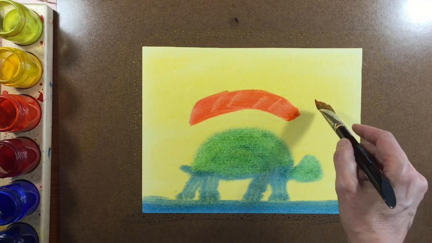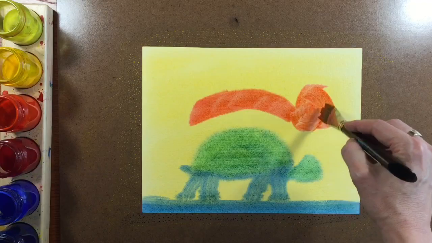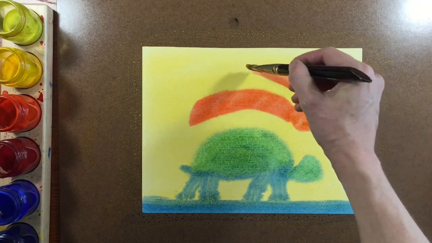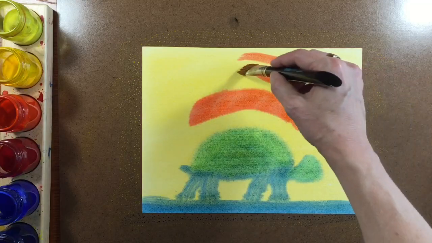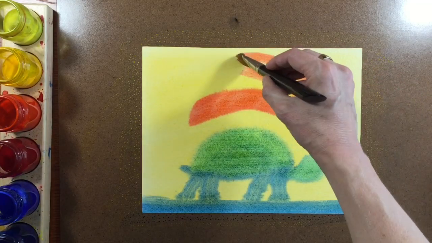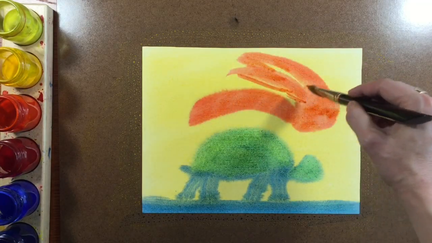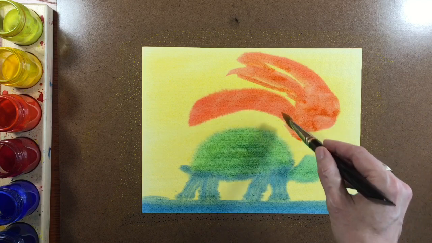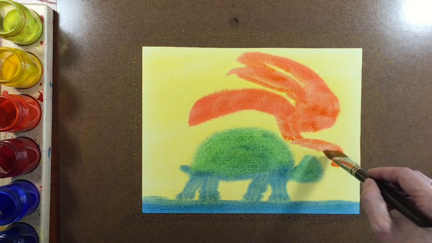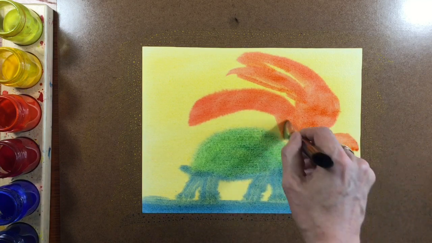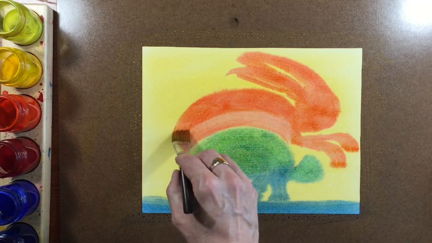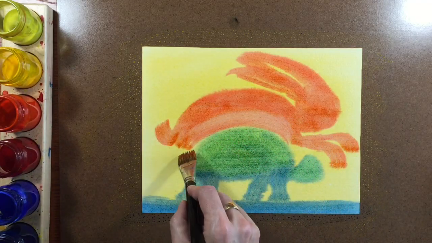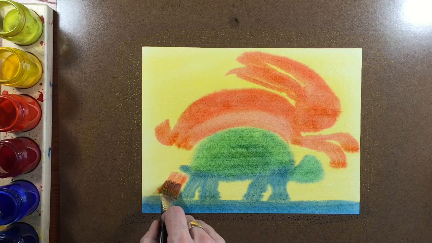And now comes the hare, who is going to be bigger and leaping behind him. His big long ears. His jumping paws. Very determined with his tail.